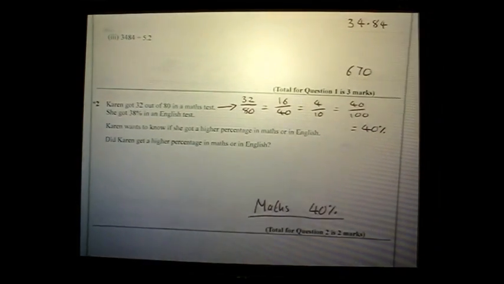Question number 2. Karen got 32 out of 80 in a maths test. She got 38% in an English test. She wants to know if she got a higher percentage in the maths or in English.